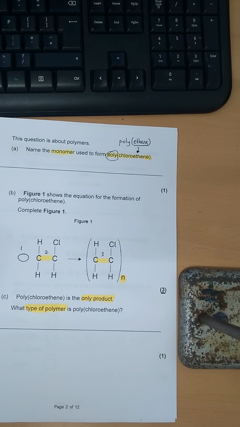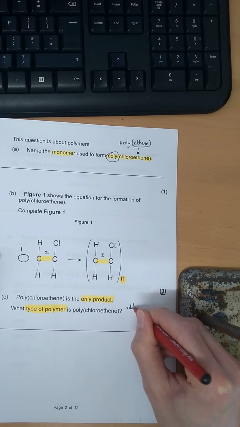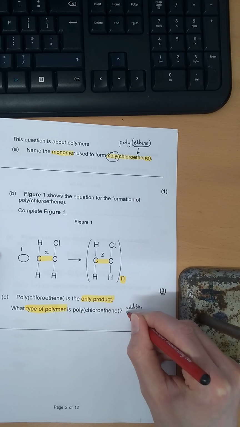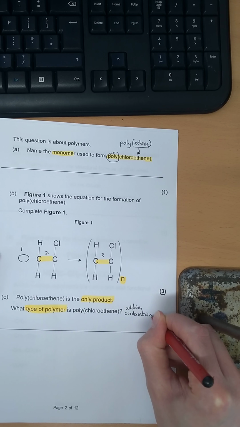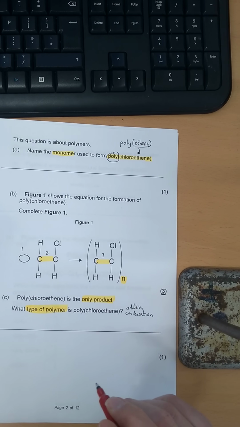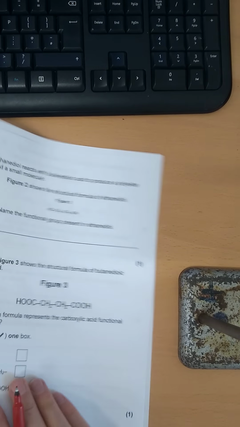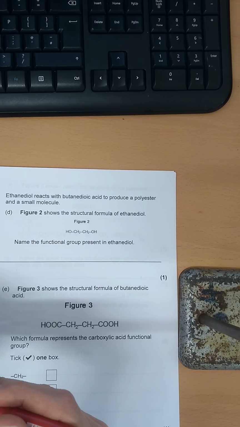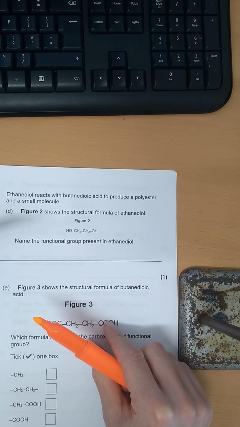So we've got two types of polymers, addition and condensation. So we need to choose which one it is. Again, a lot of these questions look more complicated than they are, and that's something not to be put off by.